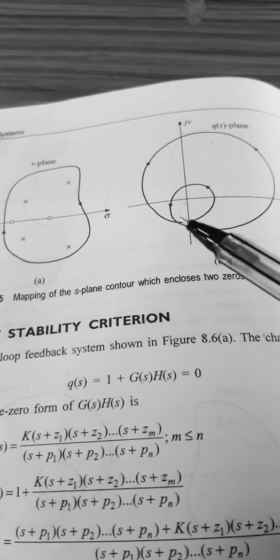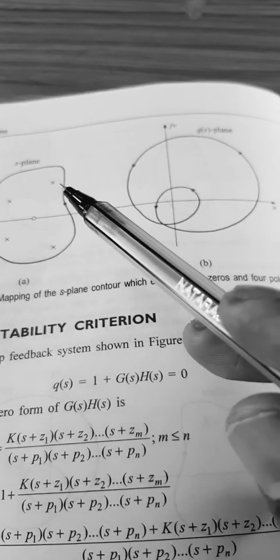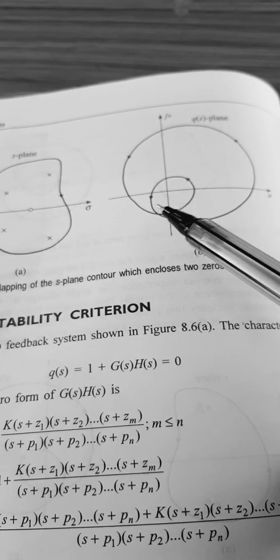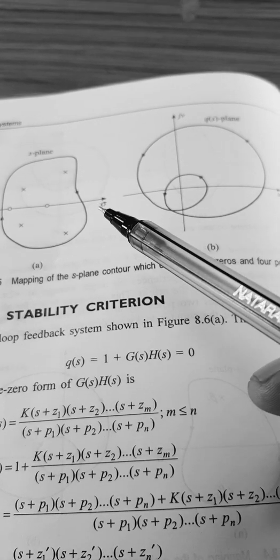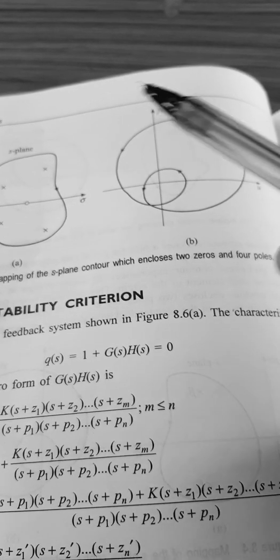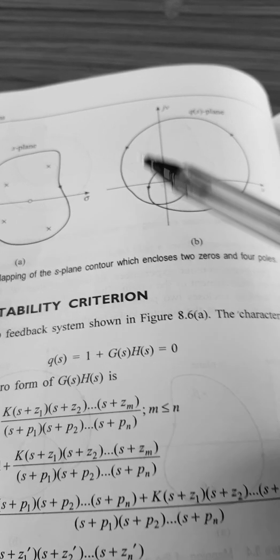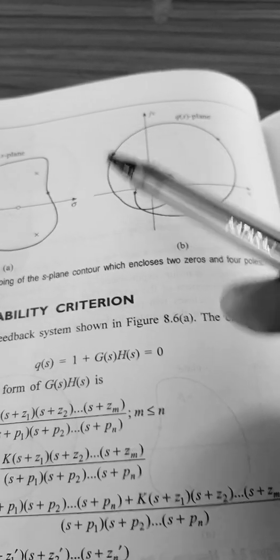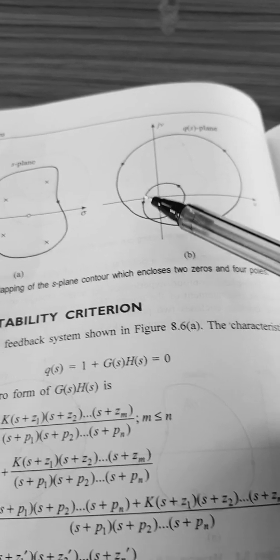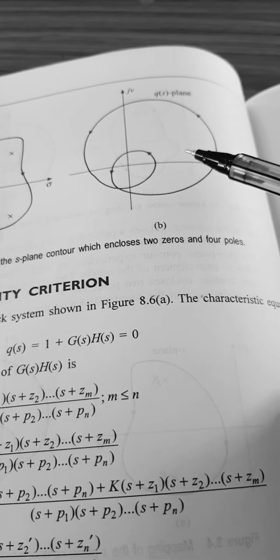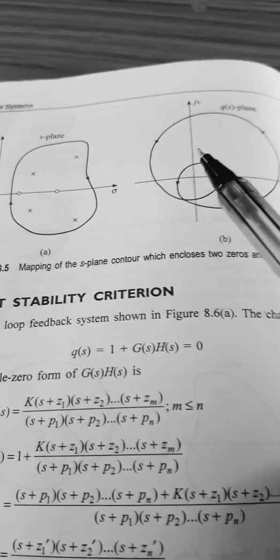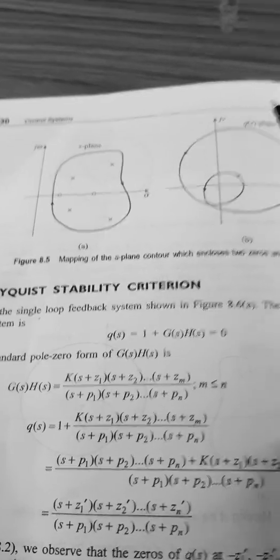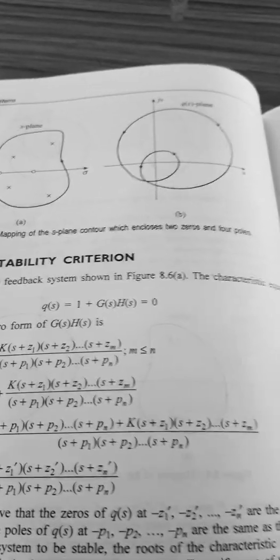Here it is 4 poles minus 2 zeros, that means 2 encirclements. Here the number of poles is more, so it is in the counterclockwise direction: 2 counterclockwise encirclements. We don't concentrate on the shape. It can be any shape, but it should encircle the origin. That is our only concern. So I think you understood what I explained. This much only you need to understand.